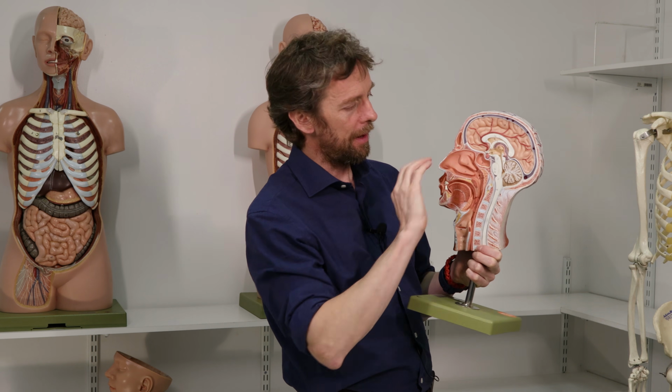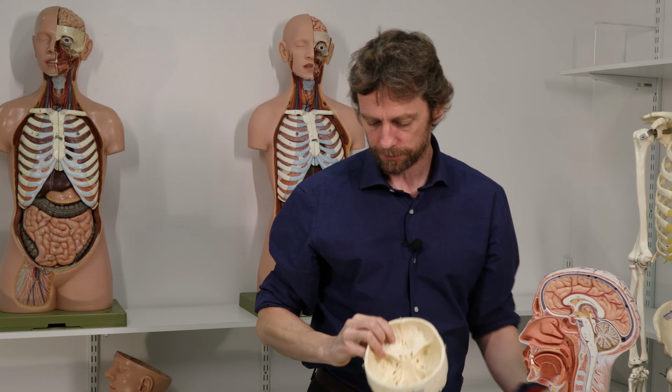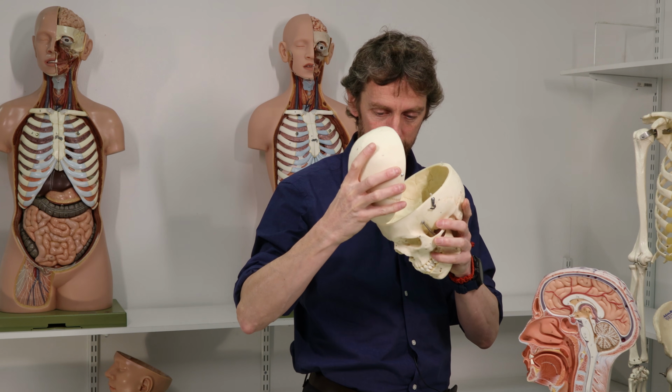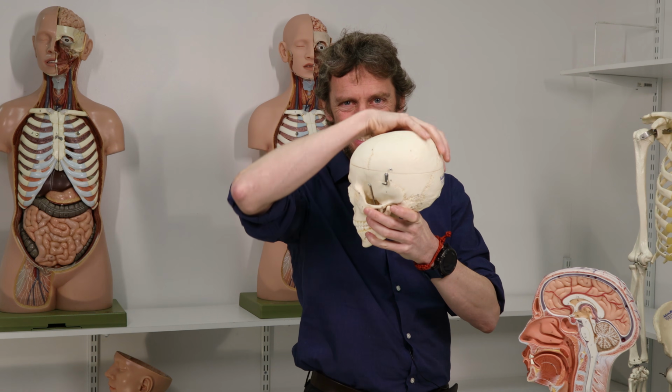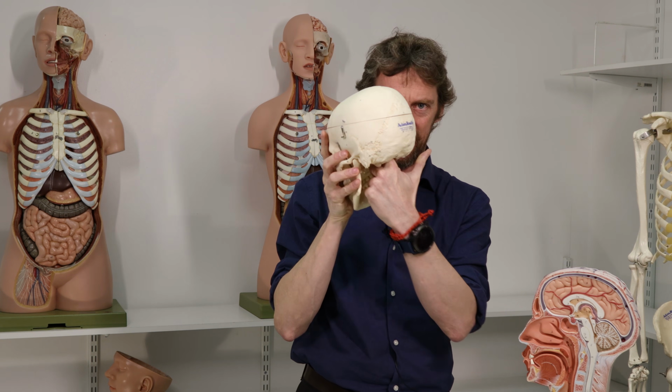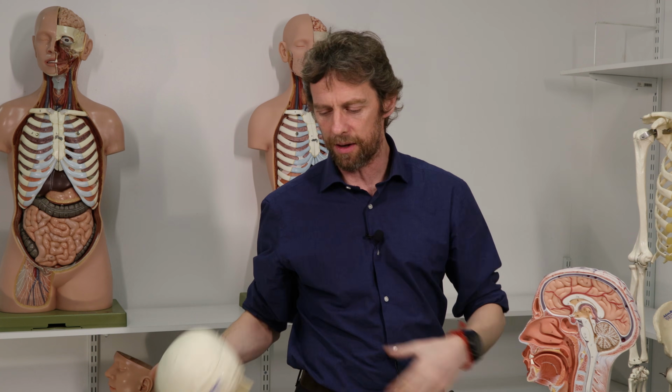Now, clinically, remember that the skull is made of bone, right? It's important because this means this is an enclosed space inside here. It's not stretchy, it can't expand, and there's already quite a lot of stuff in here.